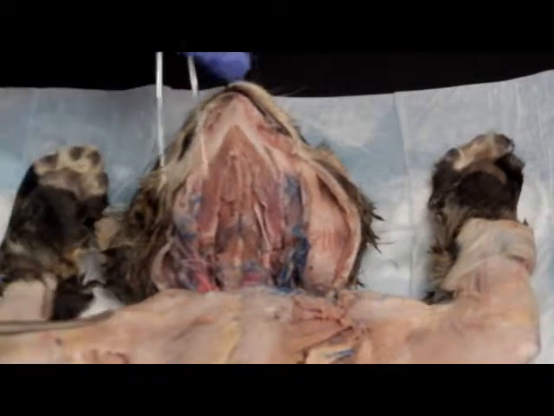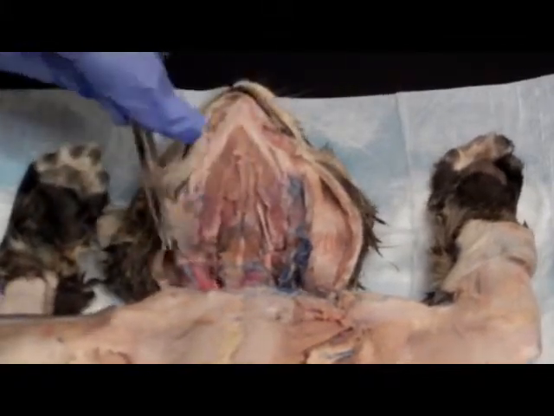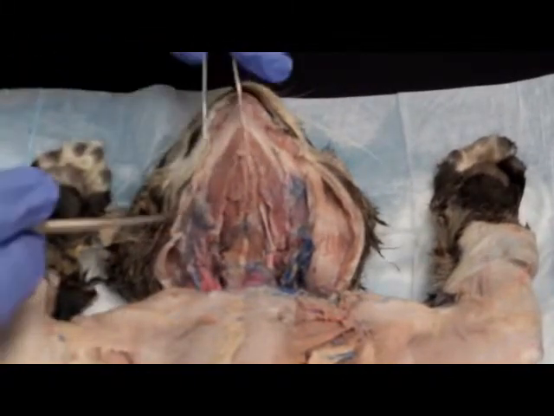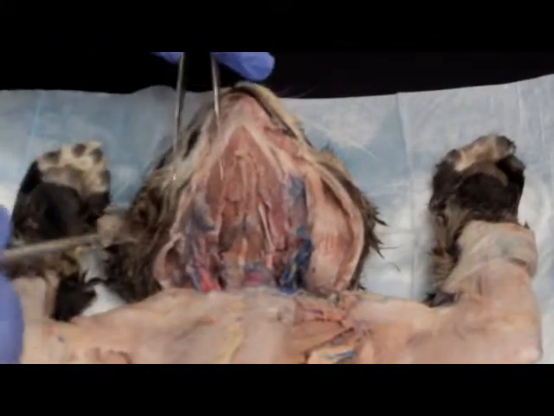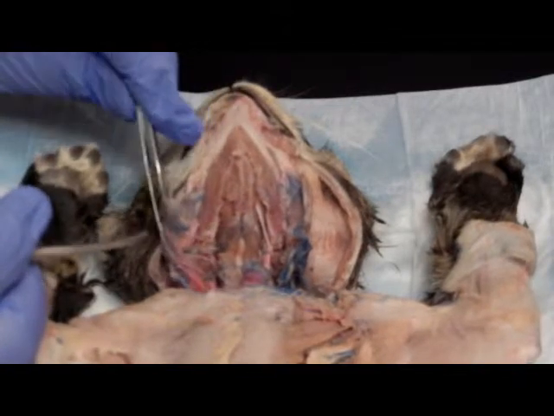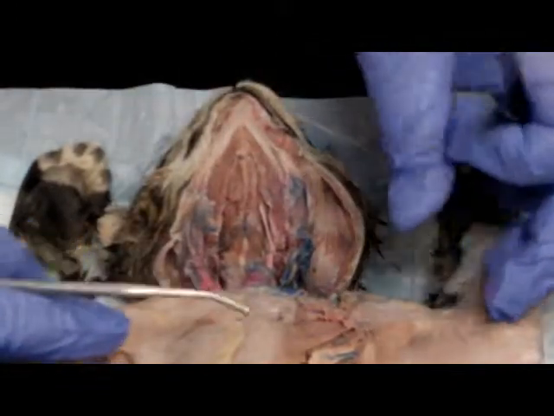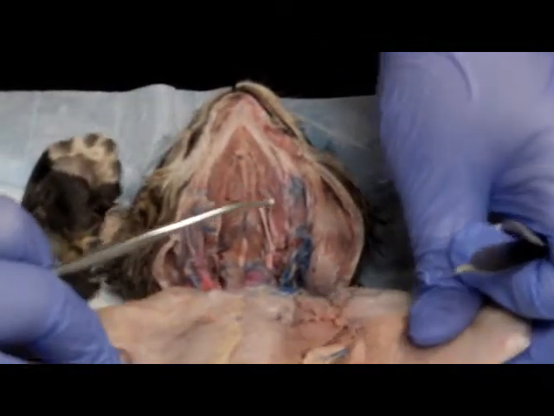And the clavotrapezius, this right here. The origin is the lambdoidal crest of the skull, and the insertion is the clavicle, and it draws the shoulders upward like in shrugging.